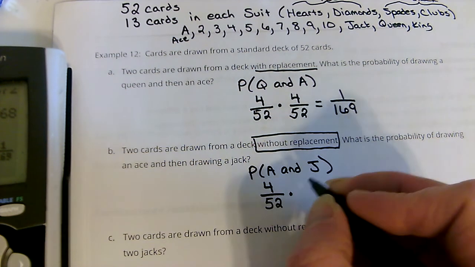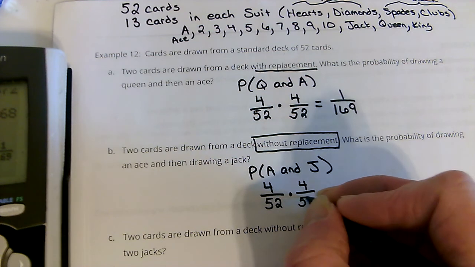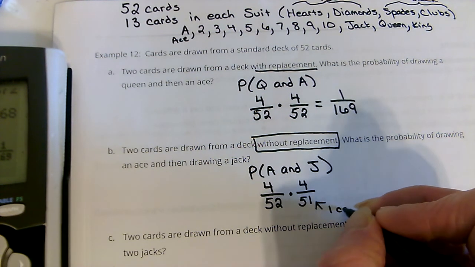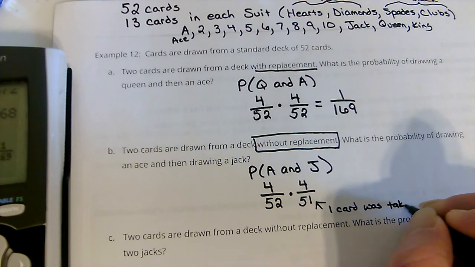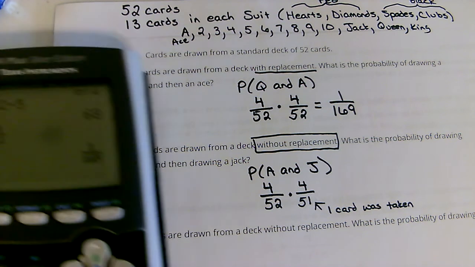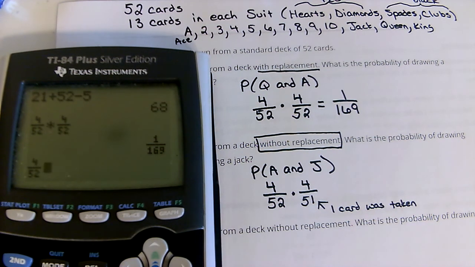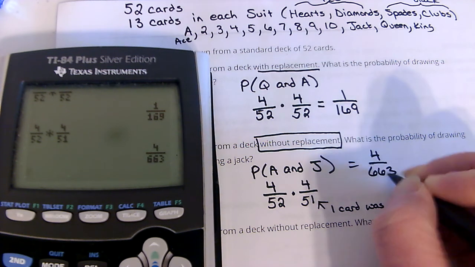When I go to draw the jack, there's 4 jacks, but now there's only 51 cards because 1 card was already taken. So I would do 4 out of 52 times 4 out of 51. That gives me 4 out of 663.